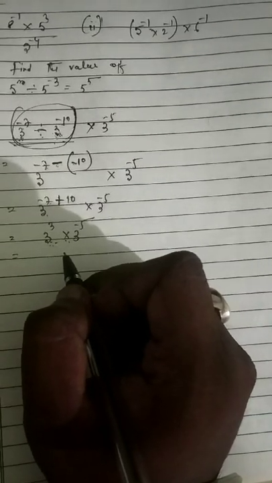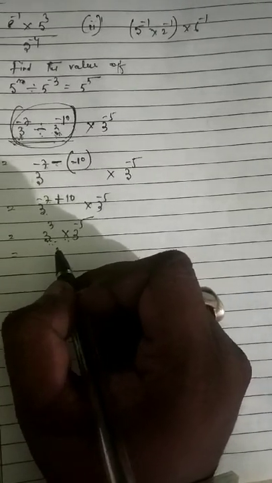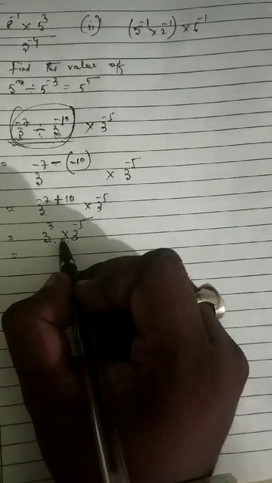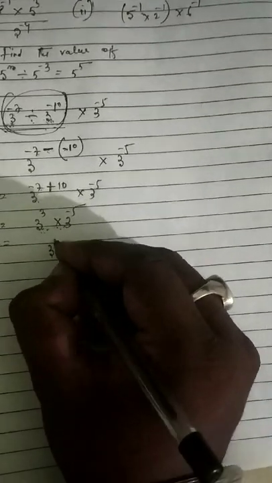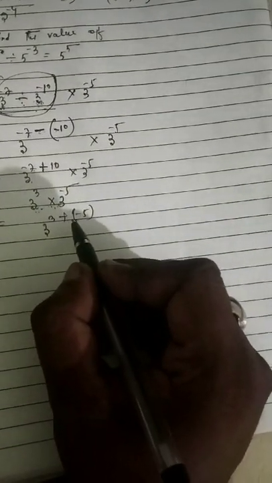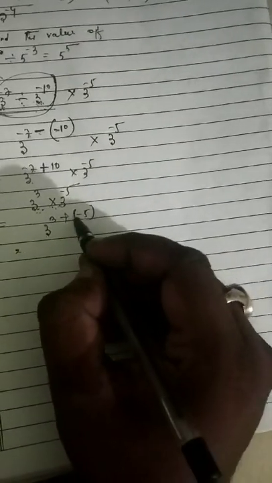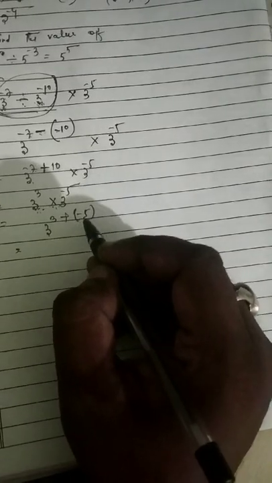So from there we have understood that whenever we have got same bases in a multiplication relationship, the powers must be added. So here I'm going to write 3 to the power 3 plus, within bracket, minus 5. Why is minus 5 within the bracket? Because two symbols cannot remain together. For that particular reason, I have separated them by using a bracket over here.